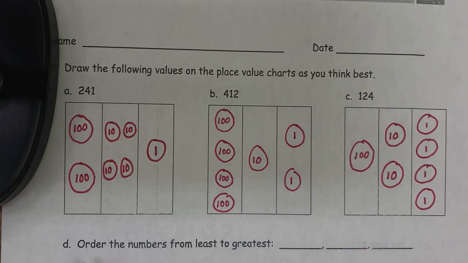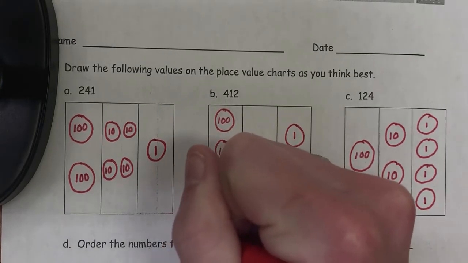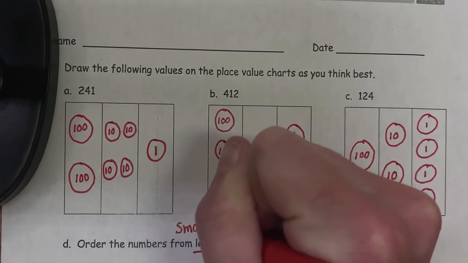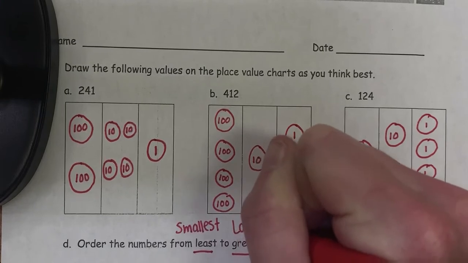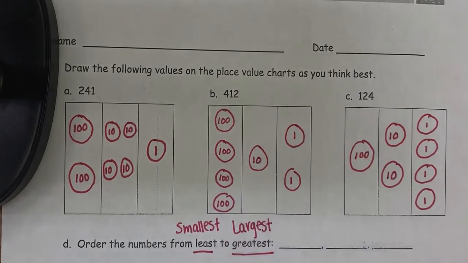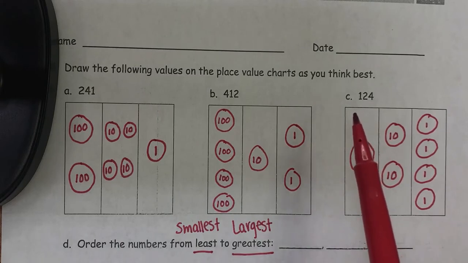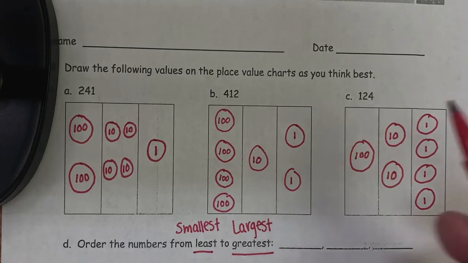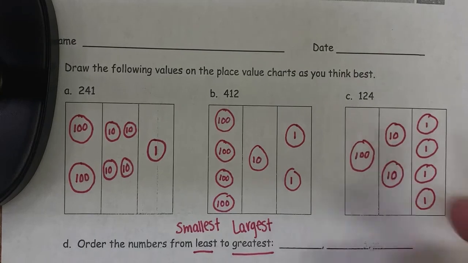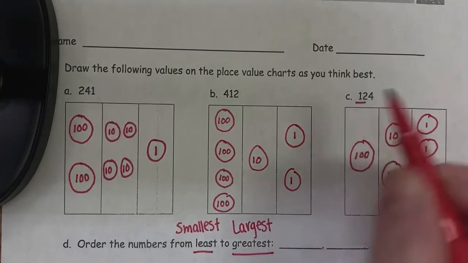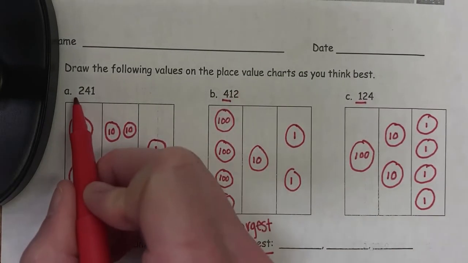So now D asks us to order the numbers from least to greatest. So remember, least to greatest. So we want smallest to largest. So one trick we can do to figure out which is our smallest is to look at our hundreds places. So we have 1, 4, or 2.